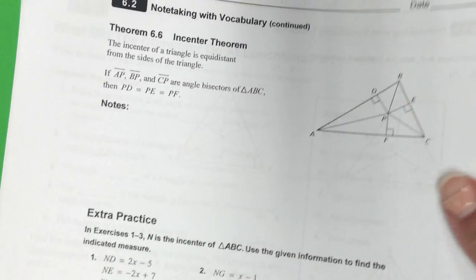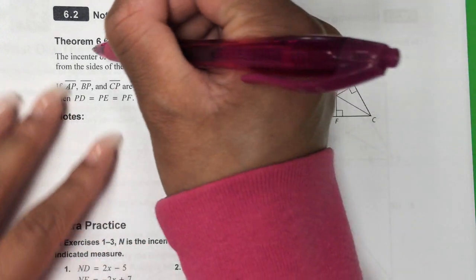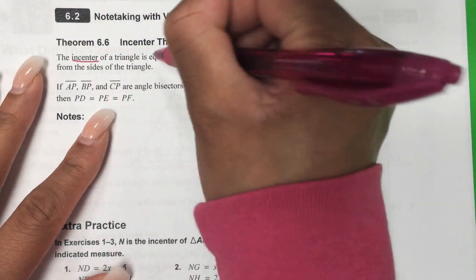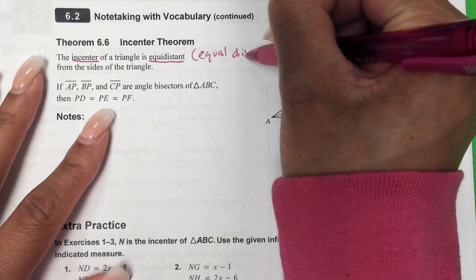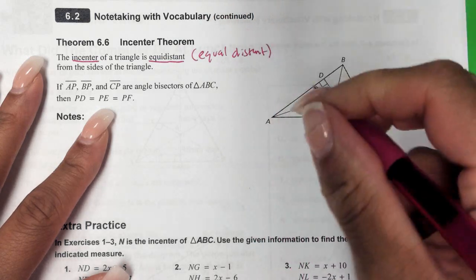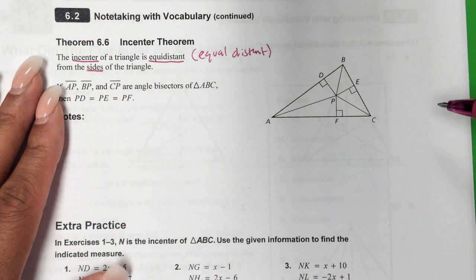So towards the back, we have our incenter theorem. So the incenter of a triangle is equidistant, or equal distance, from the sides of the triangle. So this one's talking about the sides only.